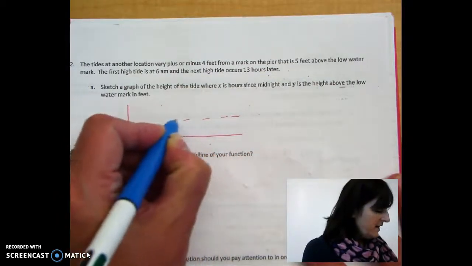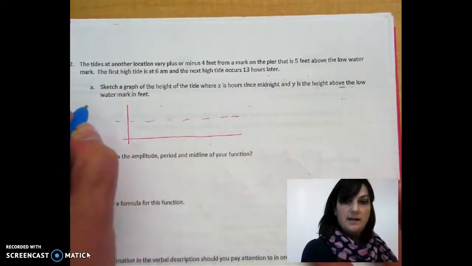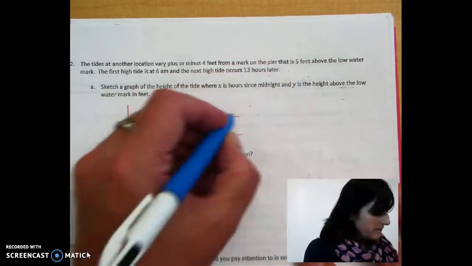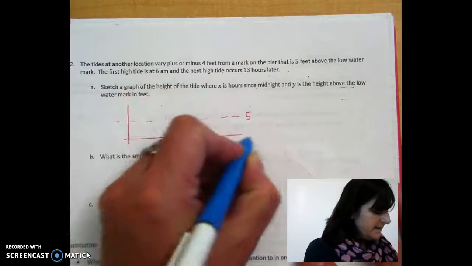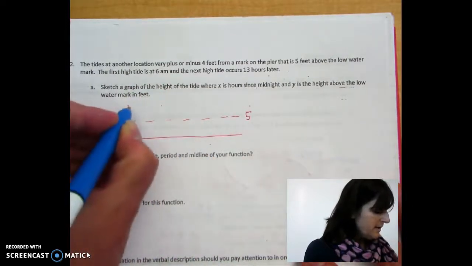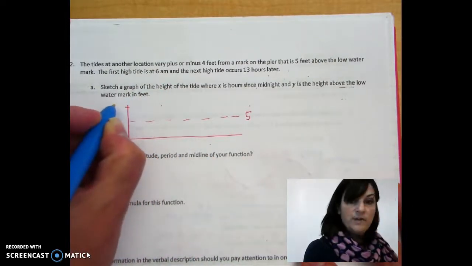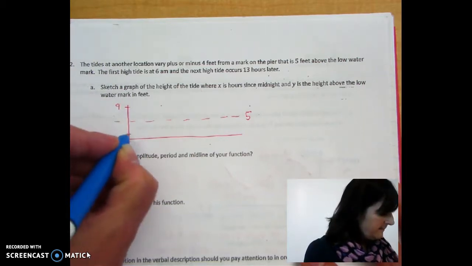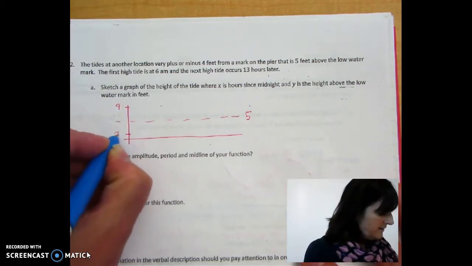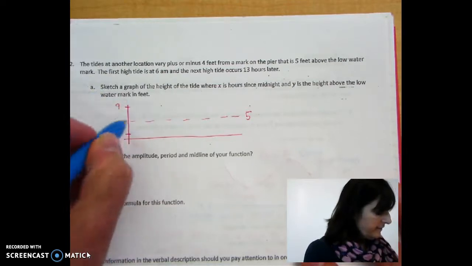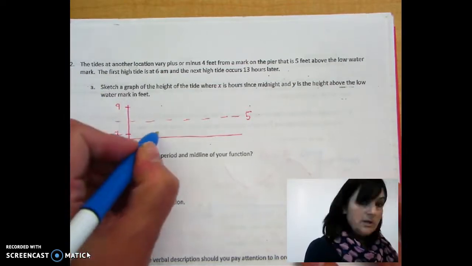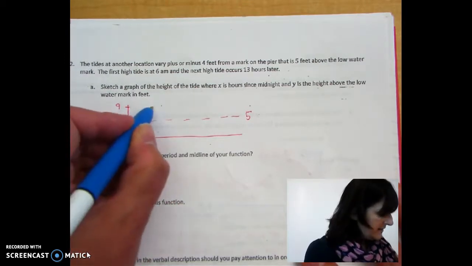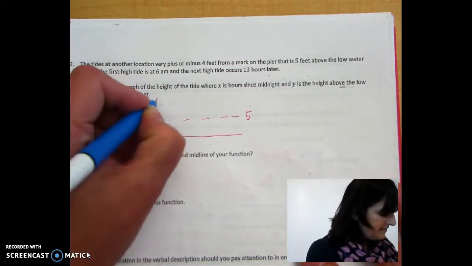So we have our high water mark here, and that is 5 feet above the low water mark. So I'm going to put 5 here, and the x-axis will be our low water mark. And it said we're going to go 4 feet above and below this, so up to 9 and down to 1. Okay, 4 feet above or below. And it said the first high tide is at 6 a.m. So at 6 a.m., we're going to be at 9 feet.